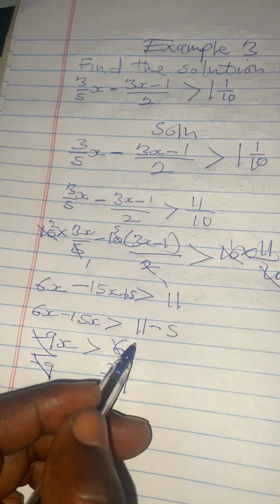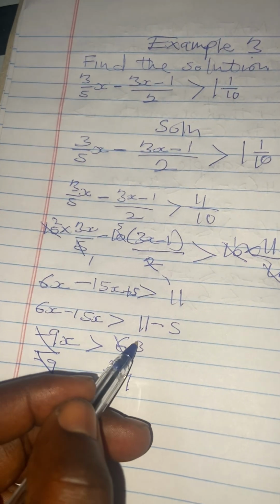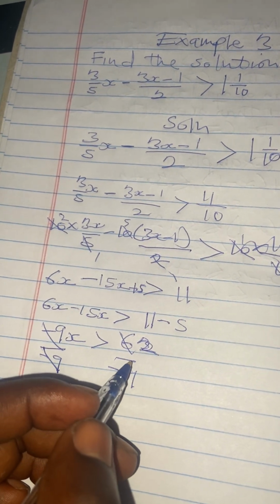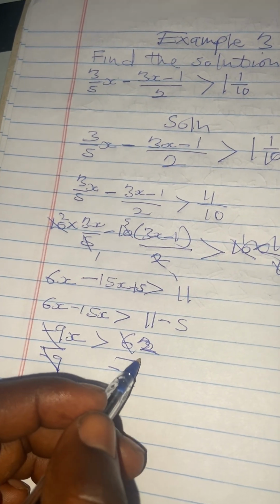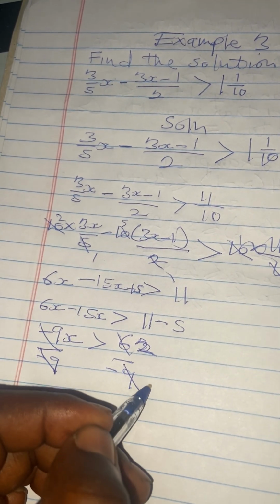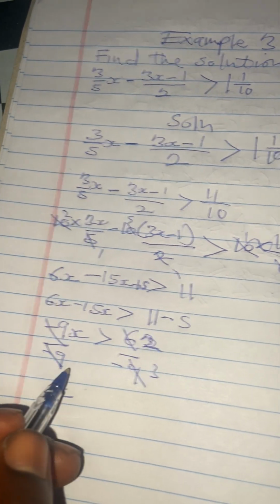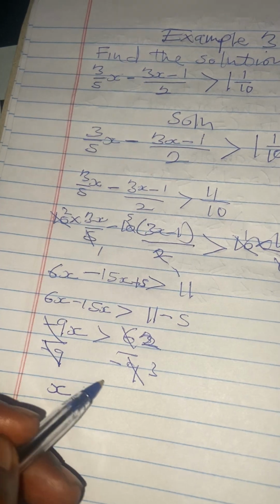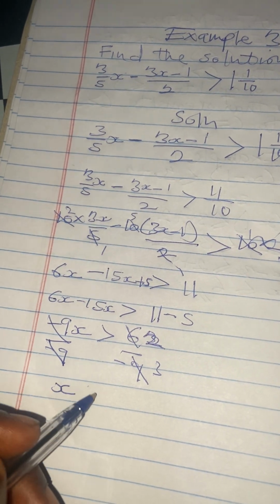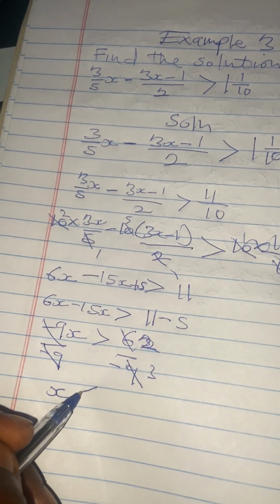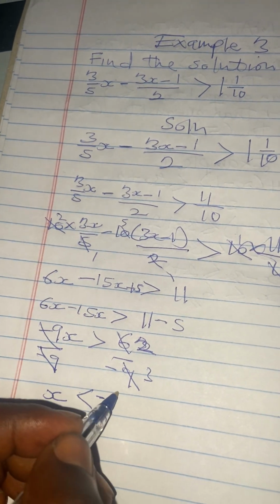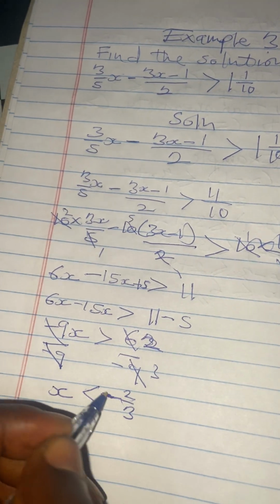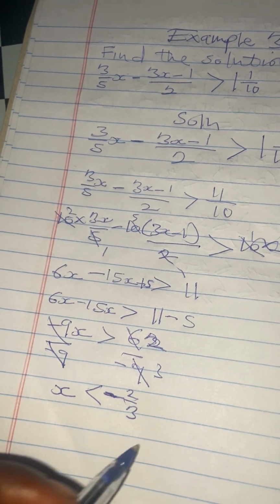So 3 goes into 6, 2. 3 goes into 9, 3. So we divided by a negative sign, right? We divide both sides of the inequality by a negative number, so the sign will change. So x is less than negative 2 over 3. x is less than negative 2 over 3.